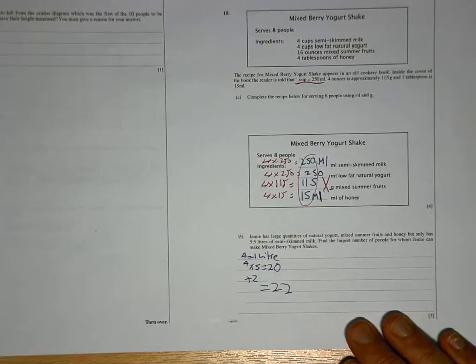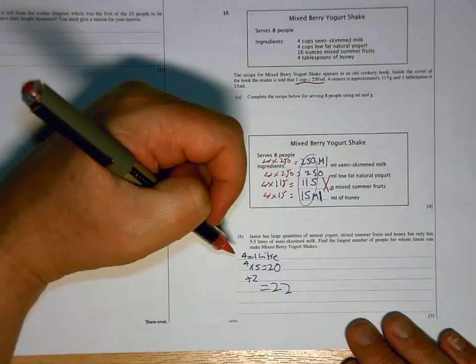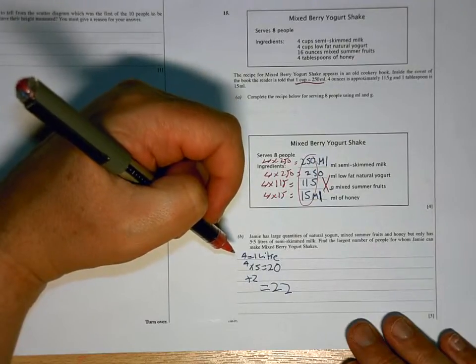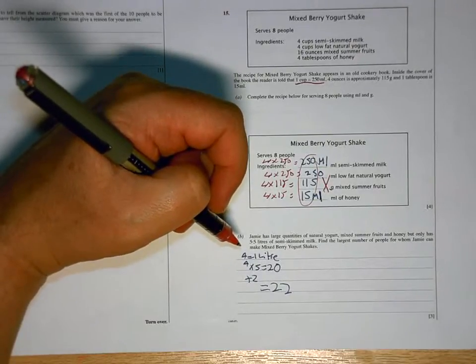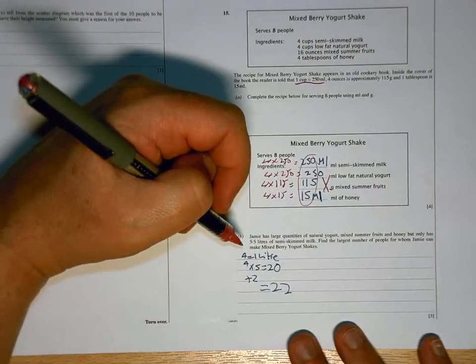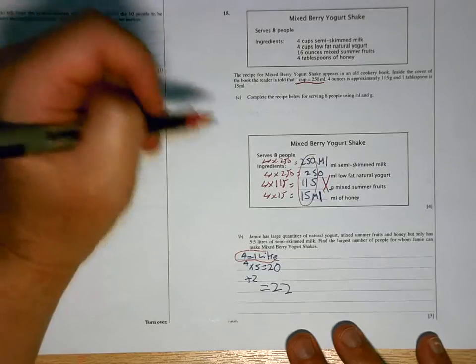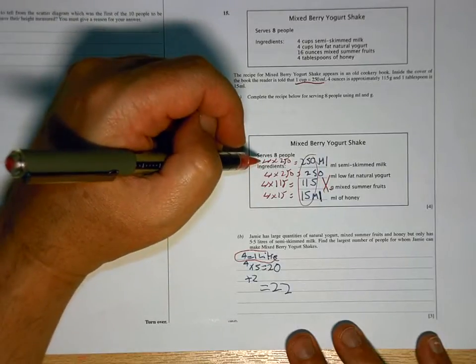And then you've got 4 equals 1 litre. 4 times 5 is 20. Plus 2 is 22. No, can't see what you've done there. That doesn't make any sense from what you've done.